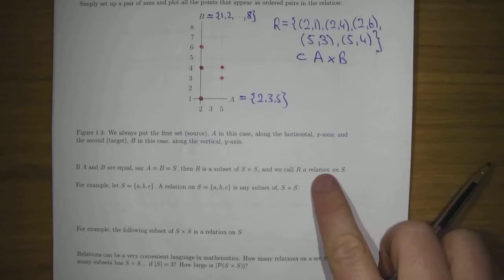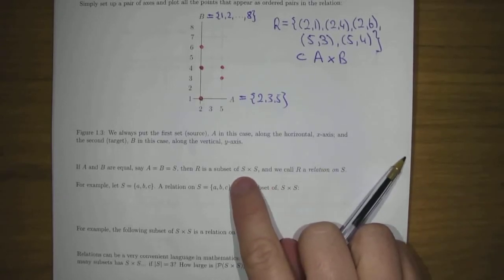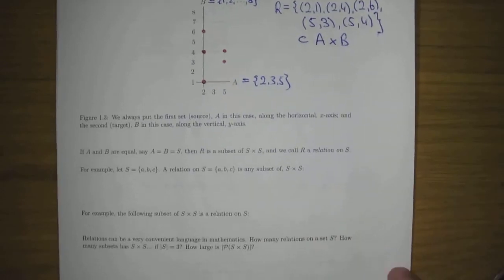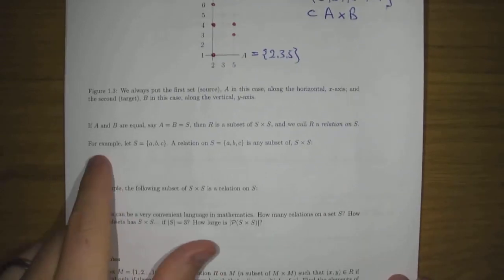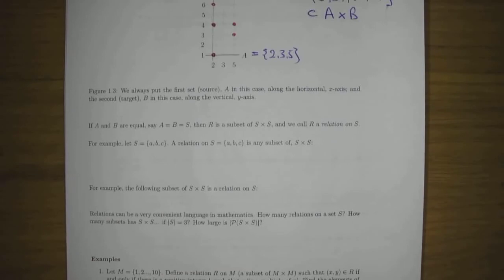We've seen this before. We call a relation between S and S a relation on S. So what have we got? For example, let S be the set {A, B, C}. A relation on S is any subset of S times S. So I think what we might do here is just write down S times S.